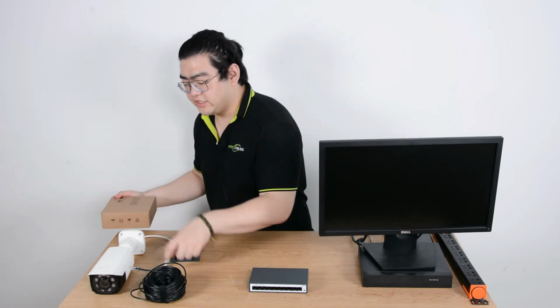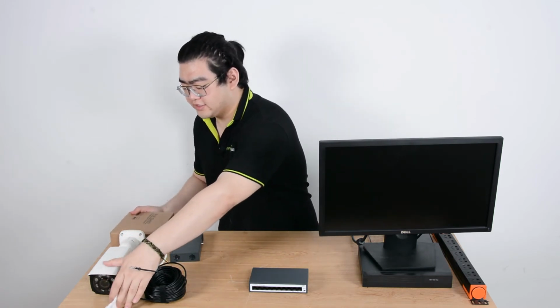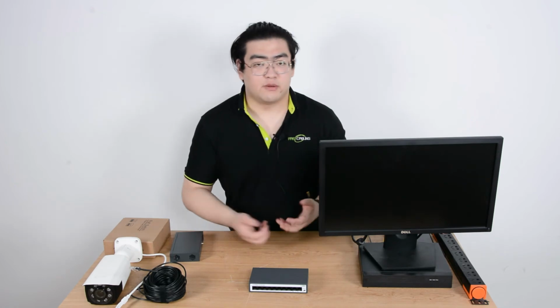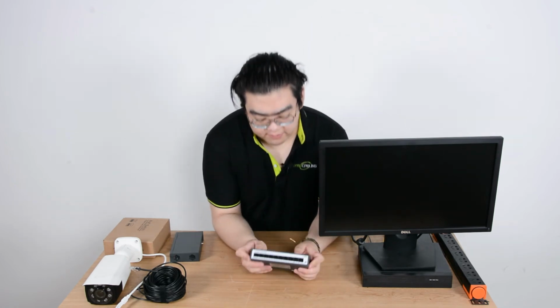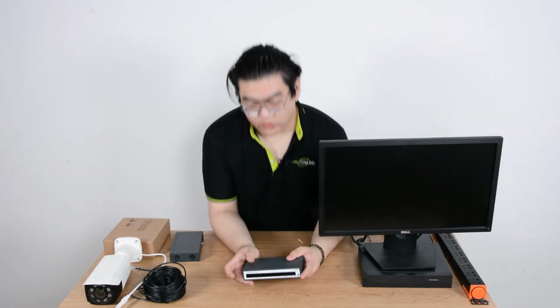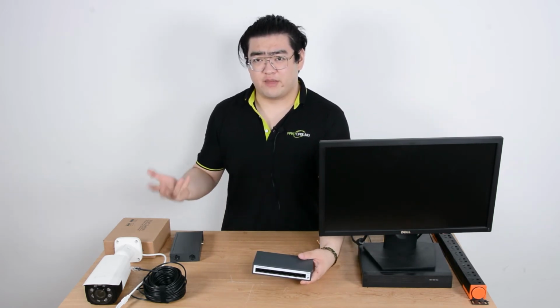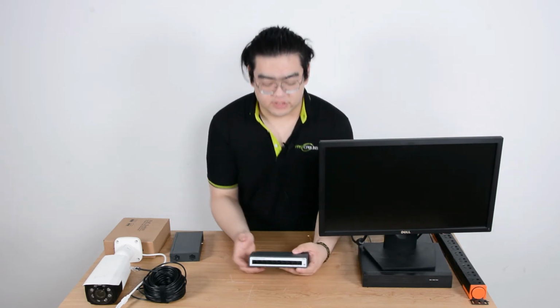8 PoE ports meaning connecting to 8 PoE devices. You can say a maximum of 8 surveillance cameras in our system, and each of them have a 30 watts maximum power output, which is totally enough for regular IP surveillance cameras.